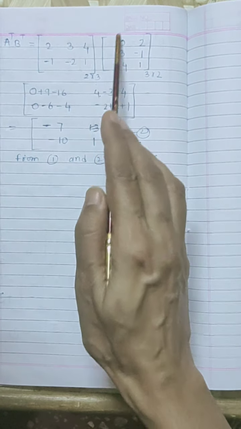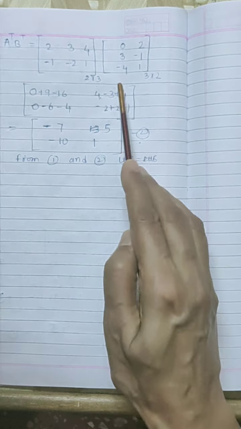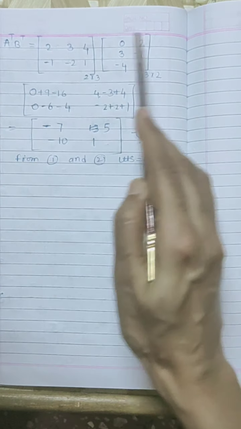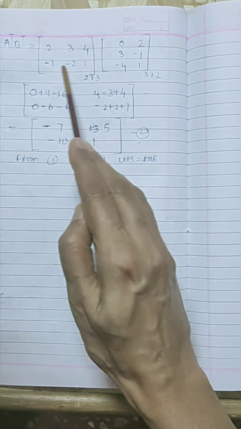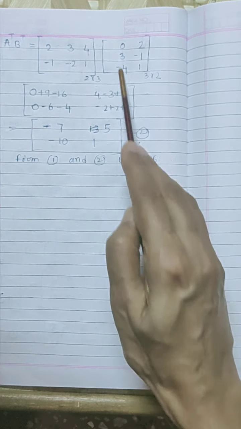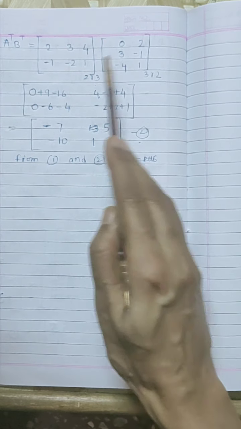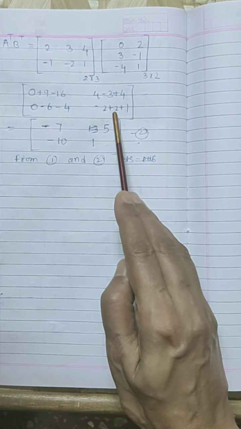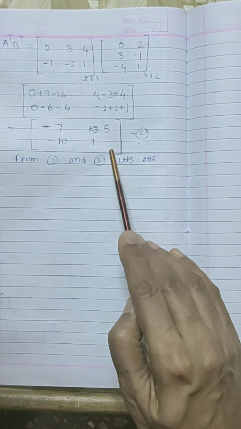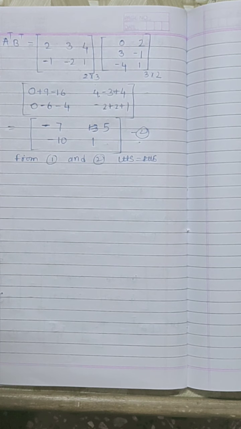In the same way multiply it. Row into column we will write here. Row into column, write it here. Second row, first column here, and second row, first column here. So this is our second matrix. So from 1 and 2, LHS is equal to RHS.